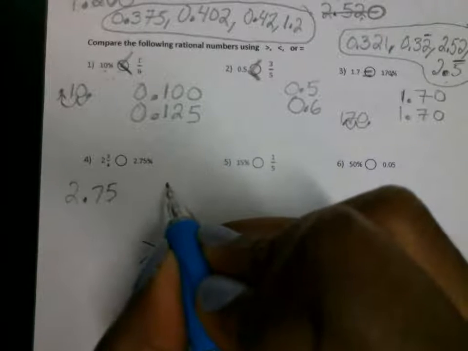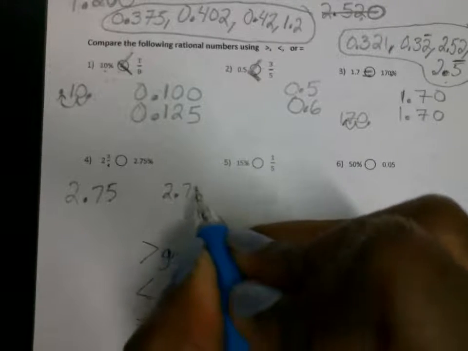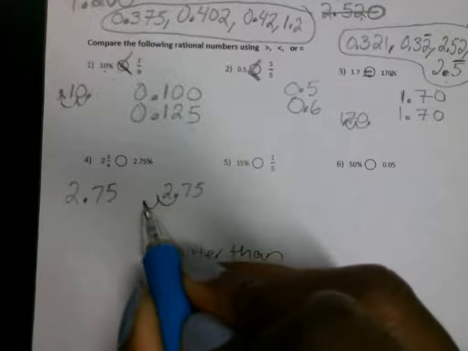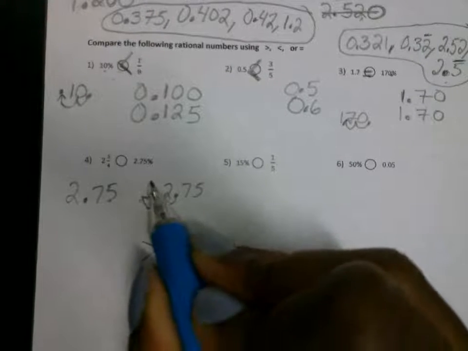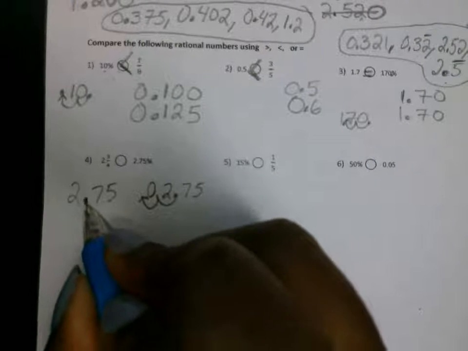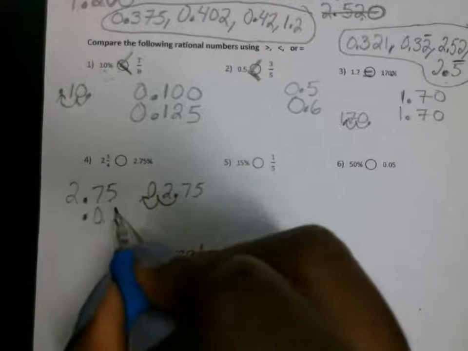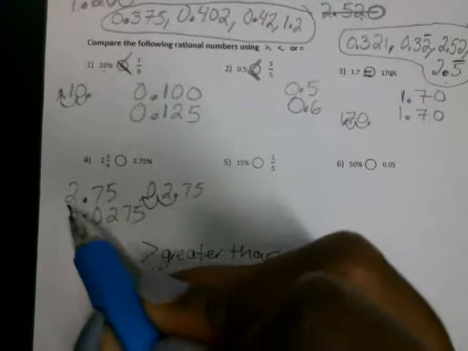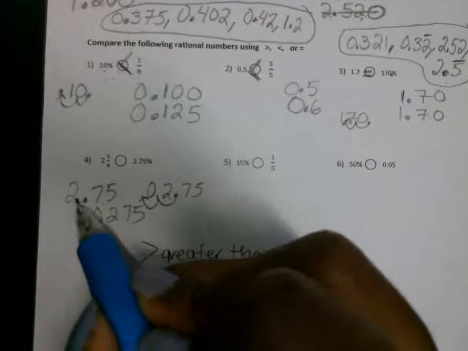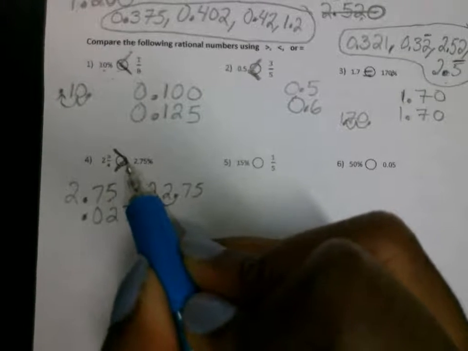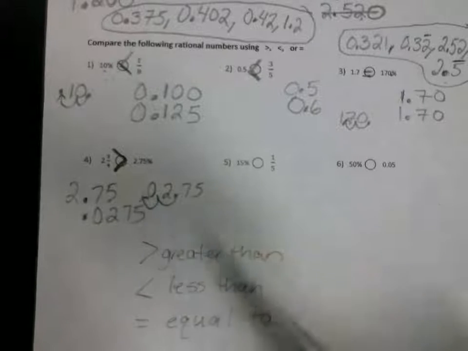And then to convert this small percent to a decimal, you're still going to move the decimal 2 places to the left. Put a 0 here. So this is going to be a very small number. Line up by the decimal. 0, 2, 7, 5. We can obviously see that the first number is bigger. So this is the direction that it goes in. Just in case you forgot how to do that, okay?